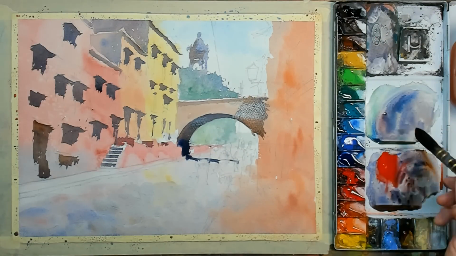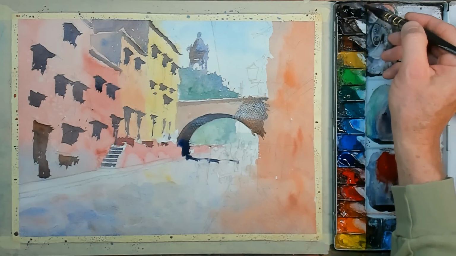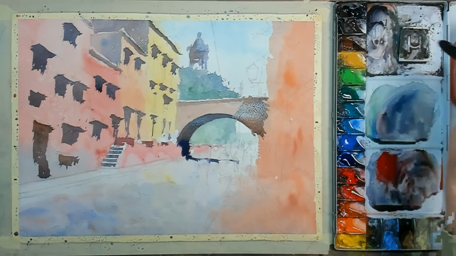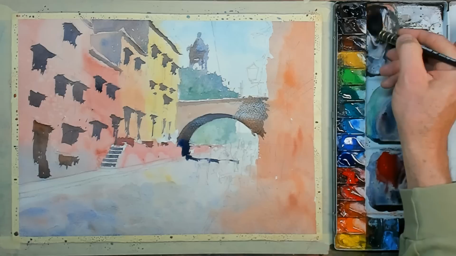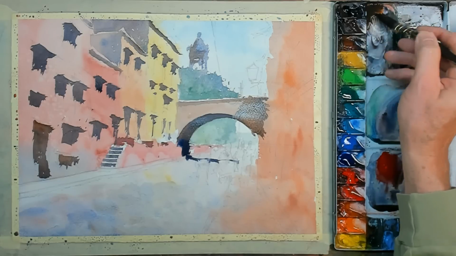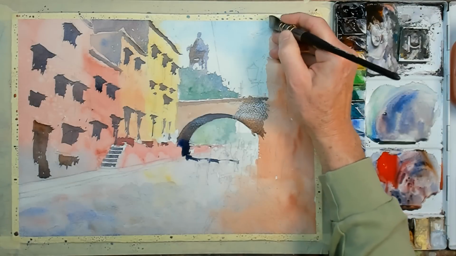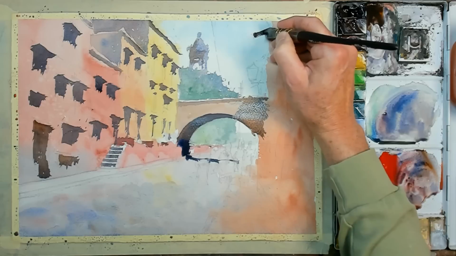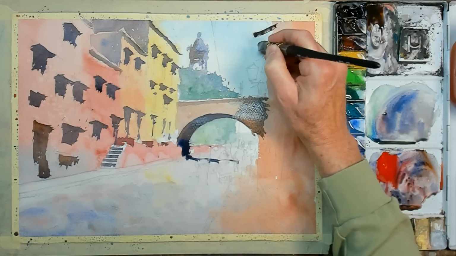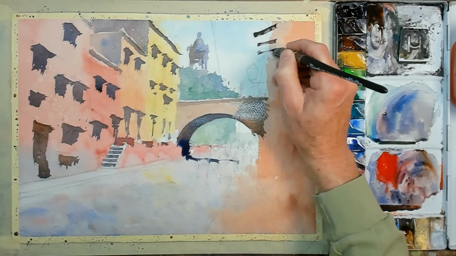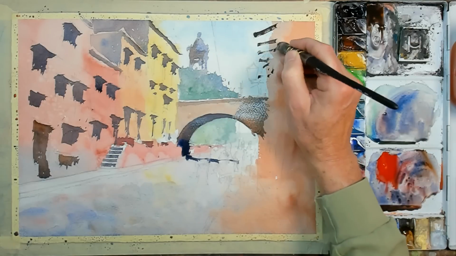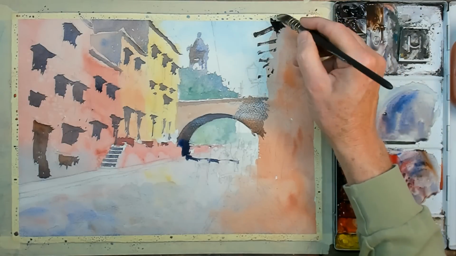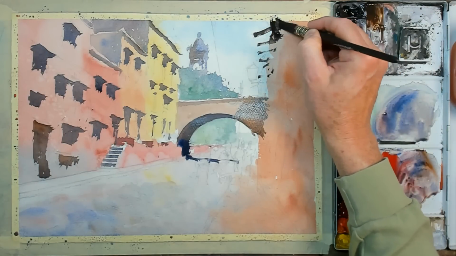In fact, let's start off with something dark first of all. So neutral tint, burnt umber, neutral tint, bit of burnt sienna, and these pipes coming out from the rooftop, sort of the side of the building.